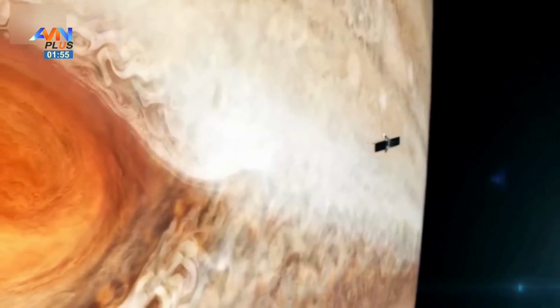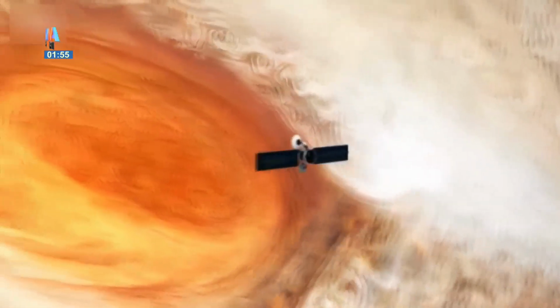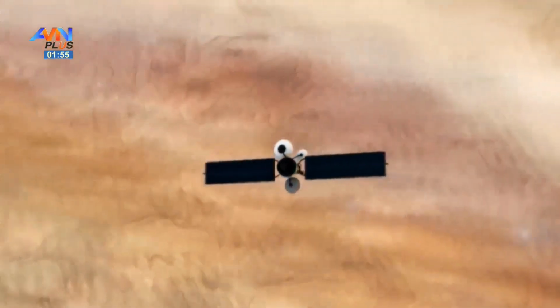A glimpse of Jupiter is nothing less than adoring an artist's painting. But you know what?